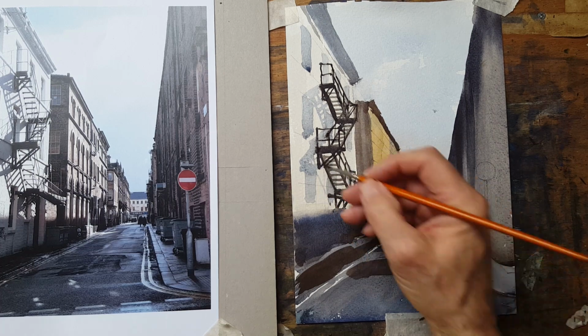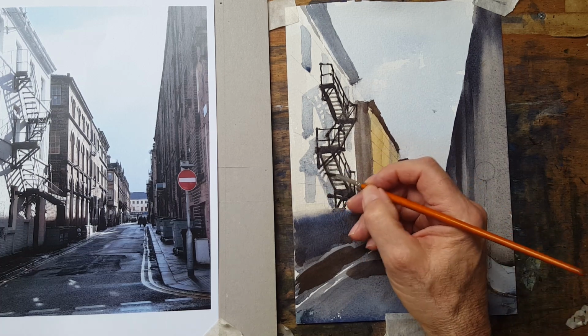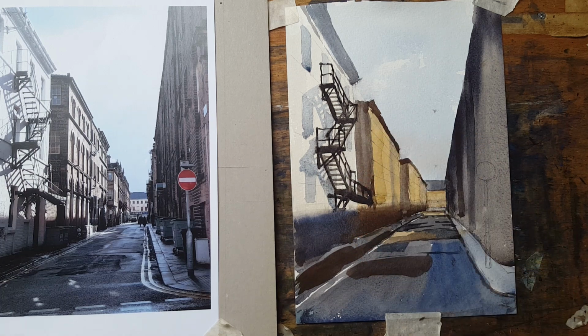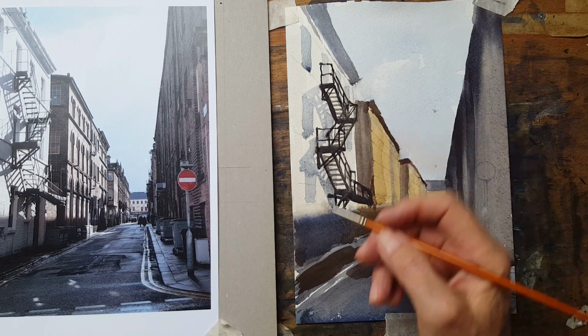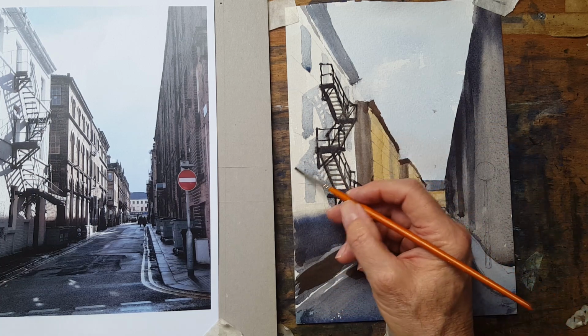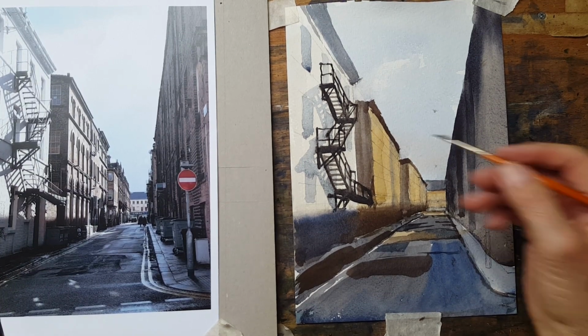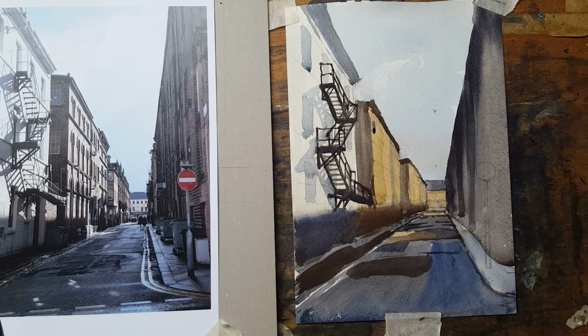Hope you're still listening. If you're still watching, you can always pause this and go away and catch up. Switch it back on again, of course. I think that's good enough. So I'm going to carry on with a darker colour now, with a smaller brush as well.